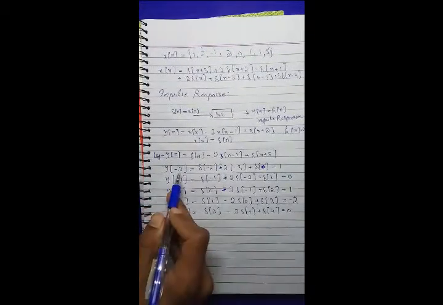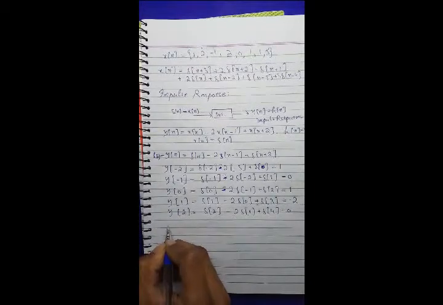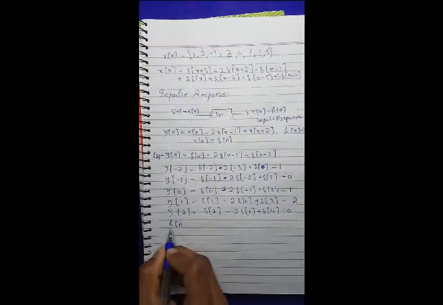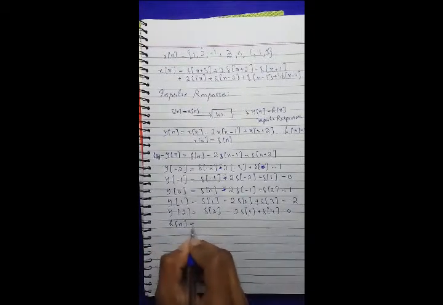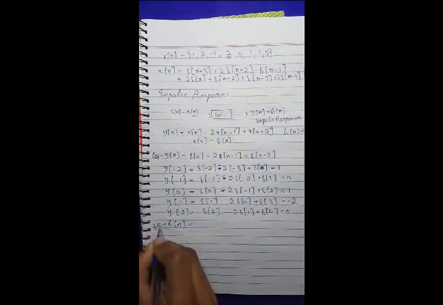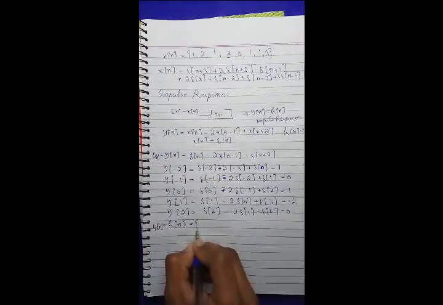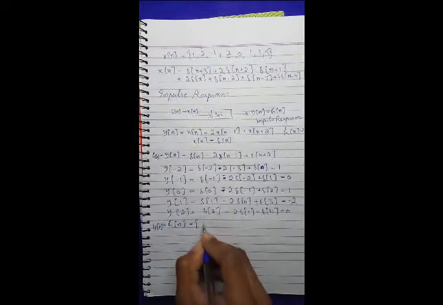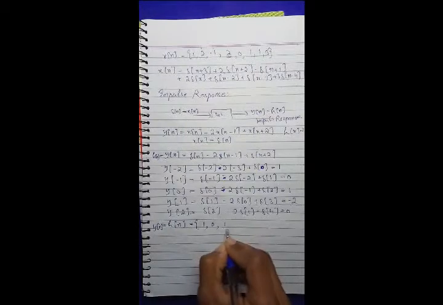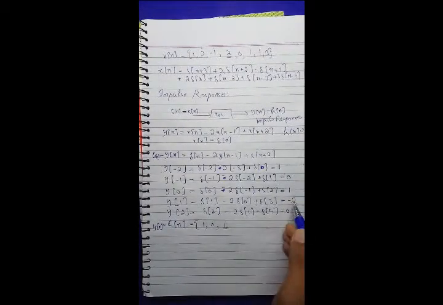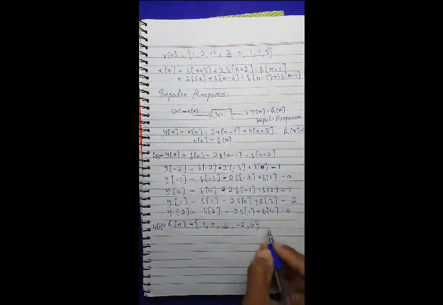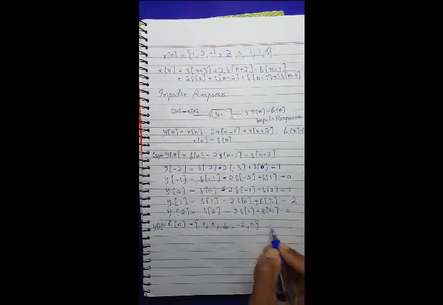Now these values are nothing but h of n. y of n is equal to h of n, and it is equal to 1, 0, 1, this is our 0 index value, 1 0 1, and minus 2 and 0. This is our impulse response.